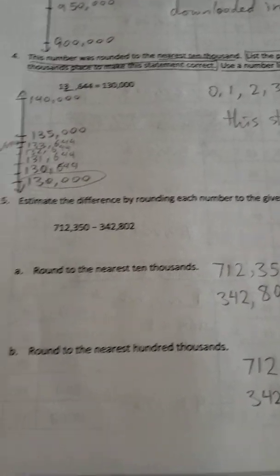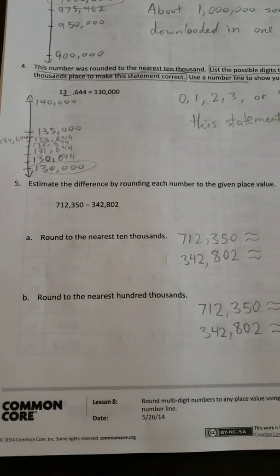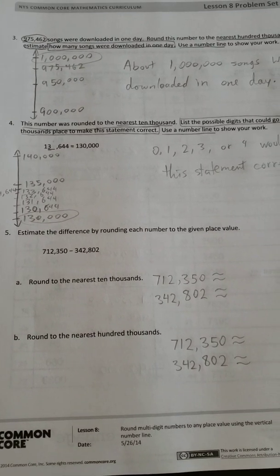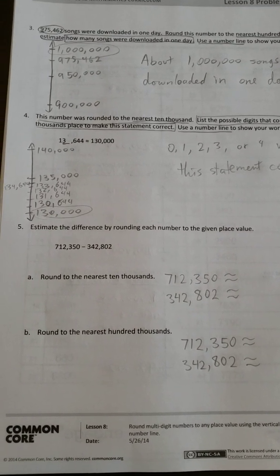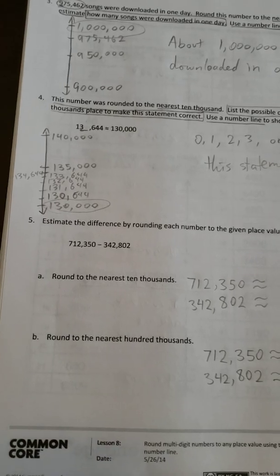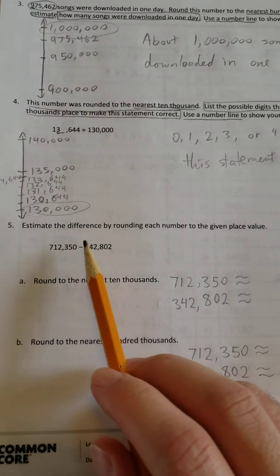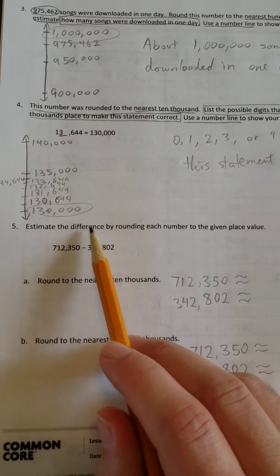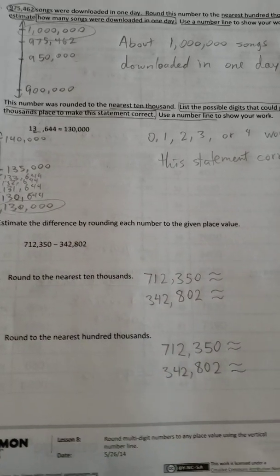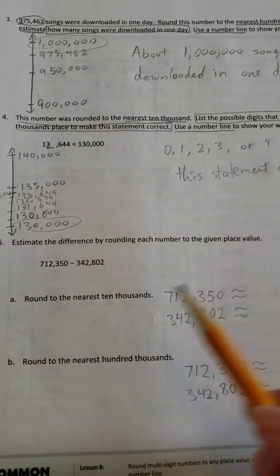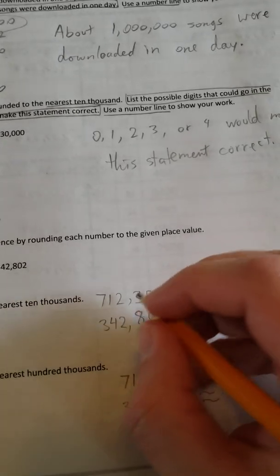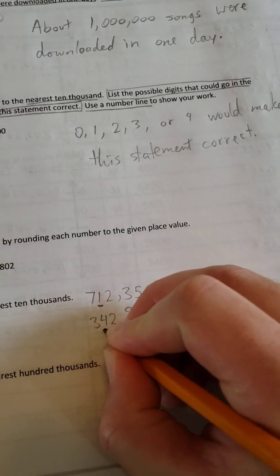All right, last one. It's a two-parter. Estimate the difference by rounding each number to the given place value. So these are the numbers that we're going to round here, and we're subtracting. That's why we're estimating the difference. We're subtracting, but first we have to round. So round to the nearest 10,000. Each of these we're going to round to the nearest 10,000.